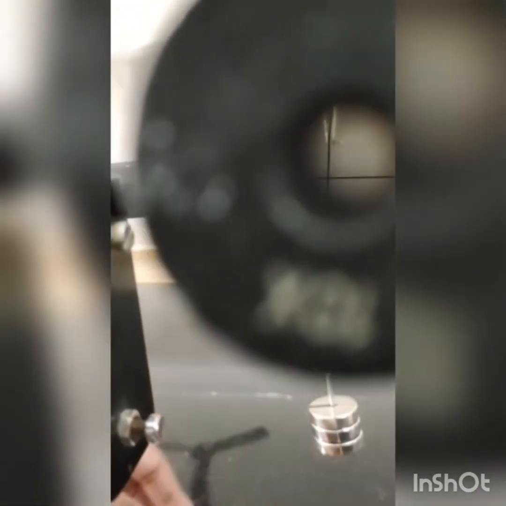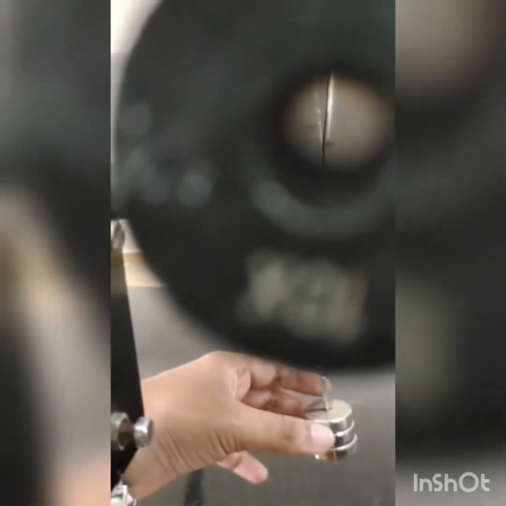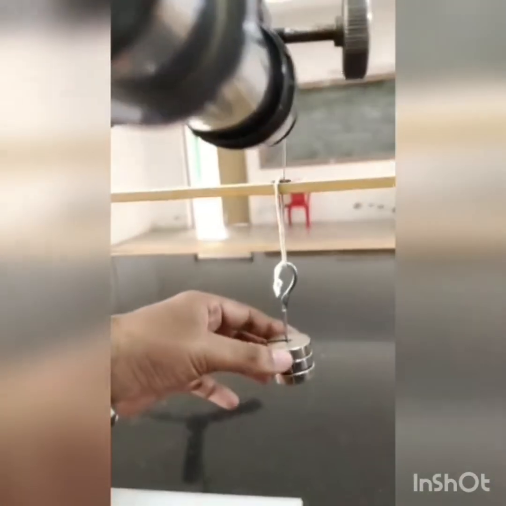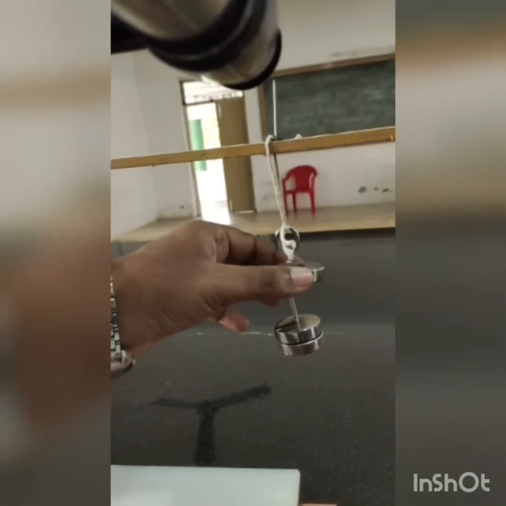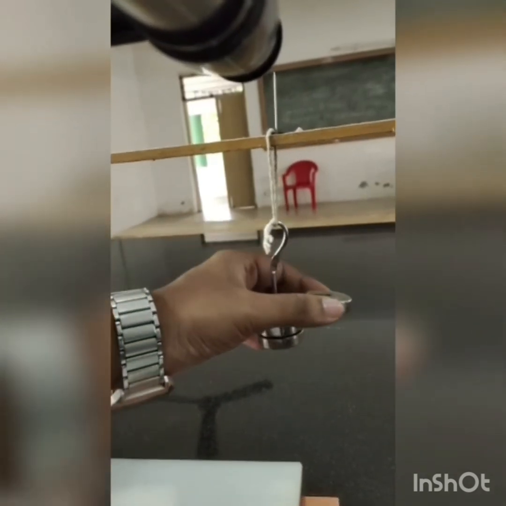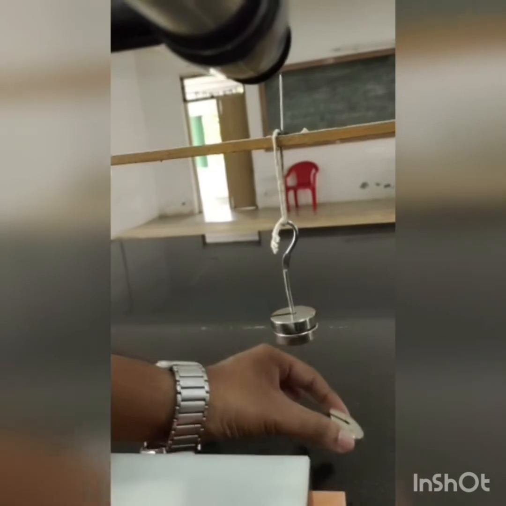Okay. So next, unloading. How to take readings in the unloading section? While unloading the mass placed at the center of the beam, the tip of the pin will come very near to the cross section point, right?